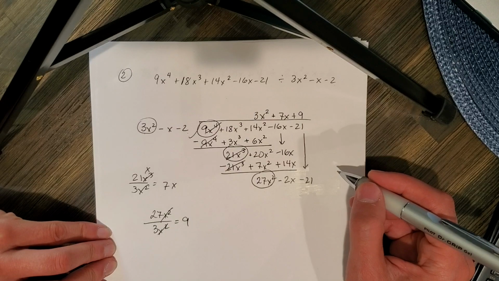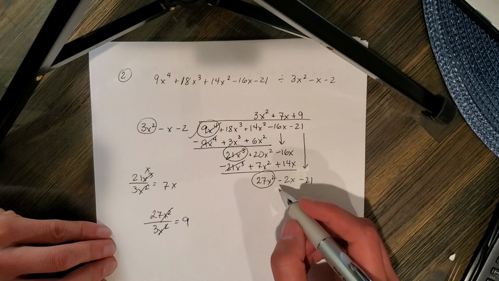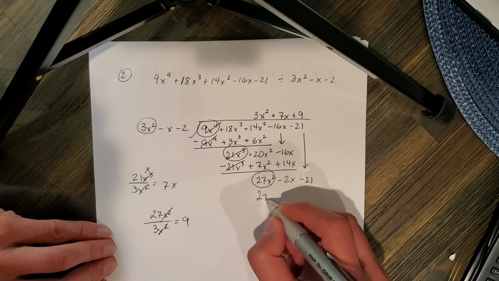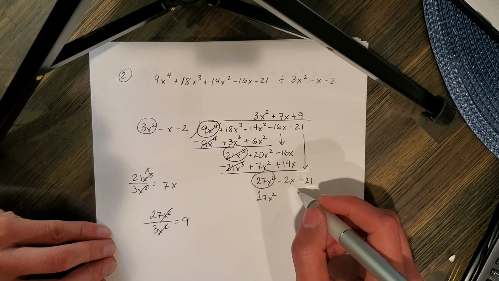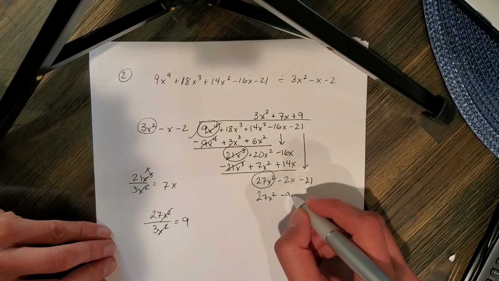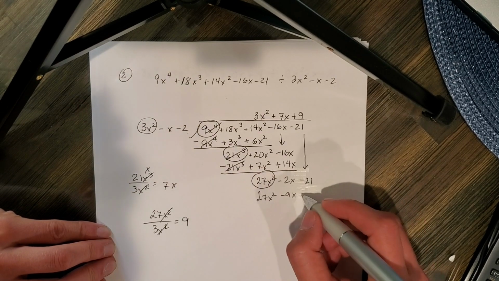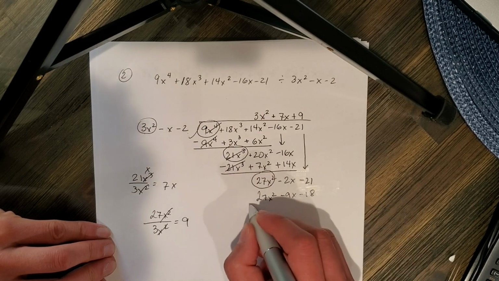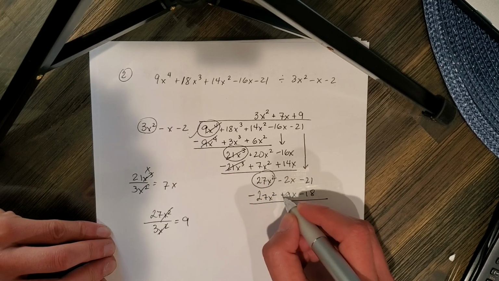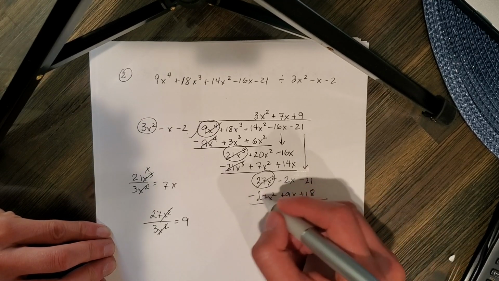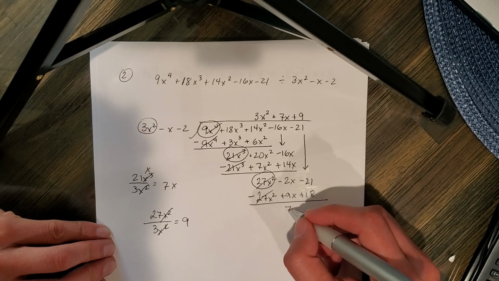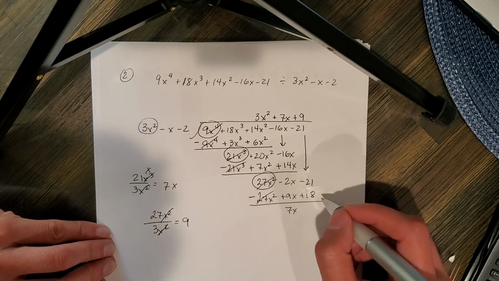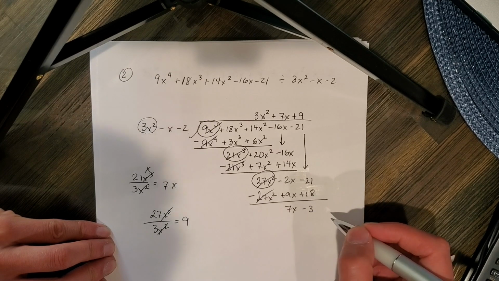Okay? So now multiply 9 times 3 is going to be 27. So we get 27x squared. 9 times negative x is going to be negative 9x. And then 9 times negative 2 is going to be negative 18. Change all the signs. The first term cancels. 9x and negative 2x makes 7x. And then 18 minus 21 is negative 3.